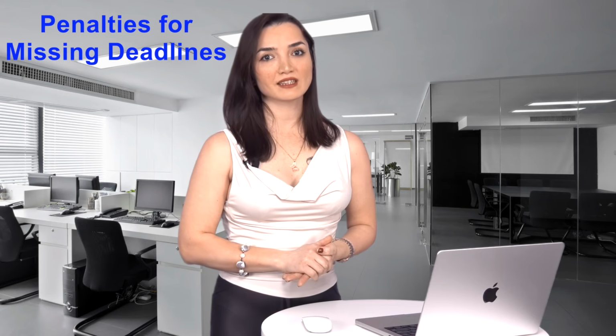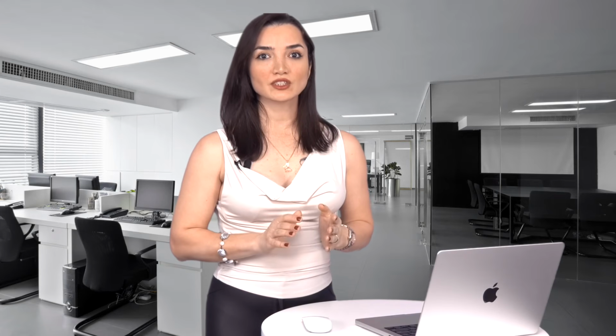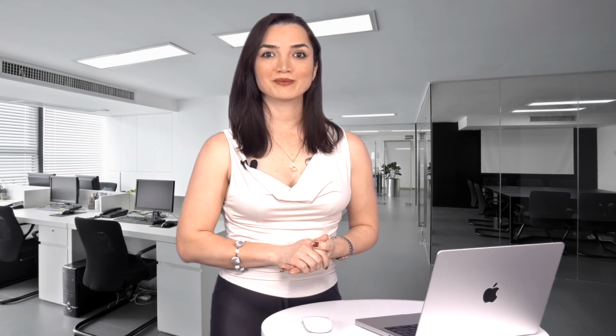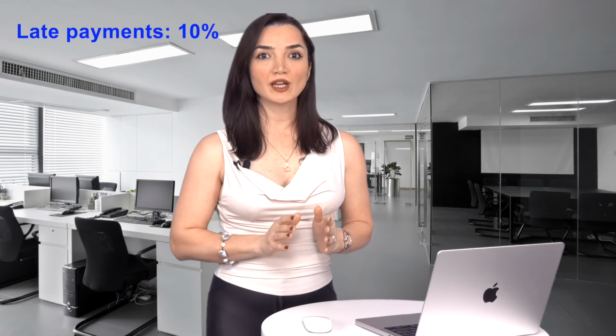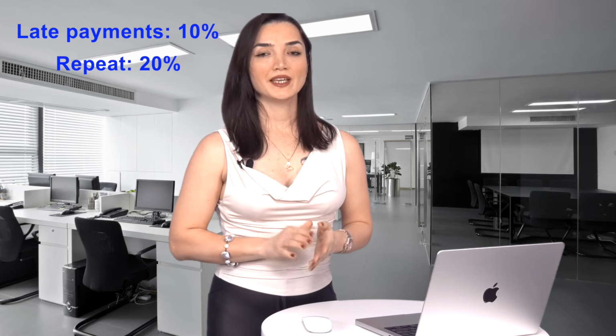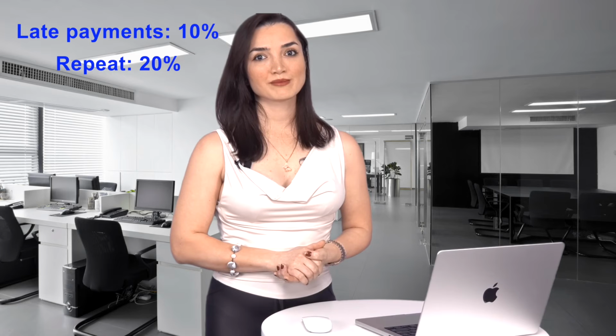Penalties for missing deadlines. Now, here's a warning. If you miss a payroll remittance deadline or calculate deductions incorrectly, the CRA can charge you penalties and interest. For example, late payments can cost you up to 10% of the amount owed. If it happens repeatedly, the penalties go up to 20%. That's why staying organized and keeping up with the deadlines is crucial.